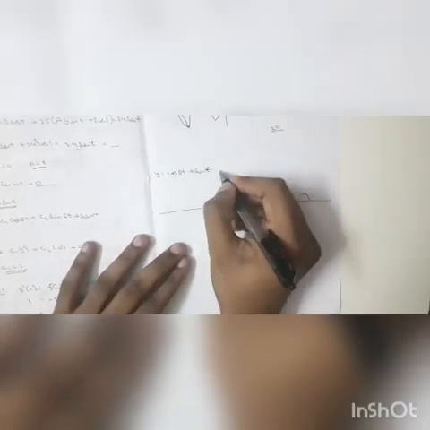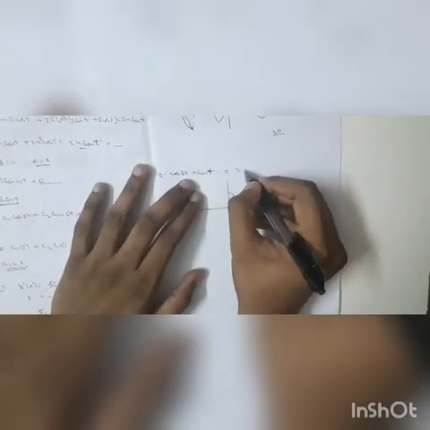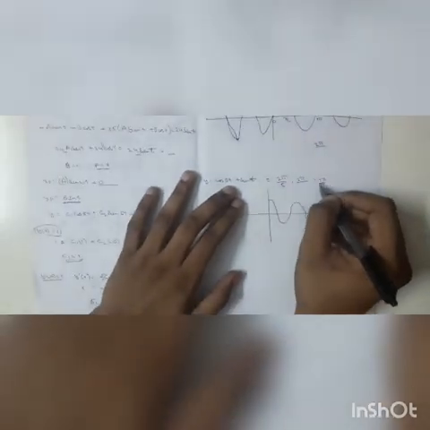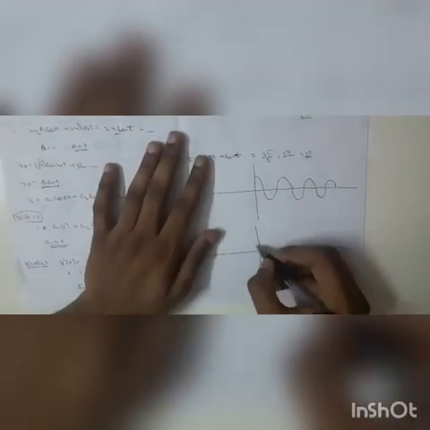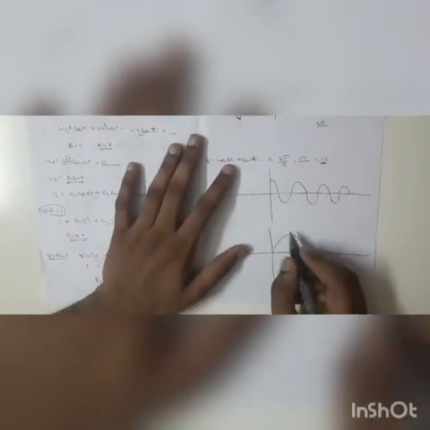So let's find out the period of this function first. This will be the LCM of 2 pi by 5 and 2 pi by 1, which is 2 pi, which is the period of this function. So let me draw the sine graph first. This will be of this form. And sin t plus cos 5t.